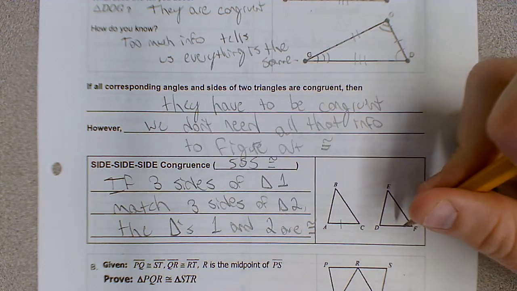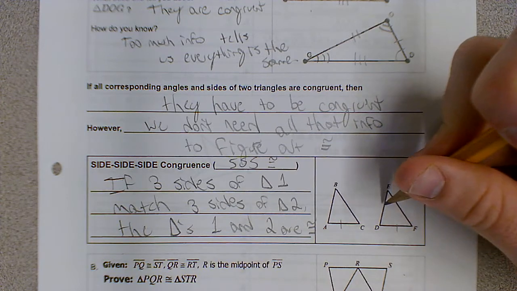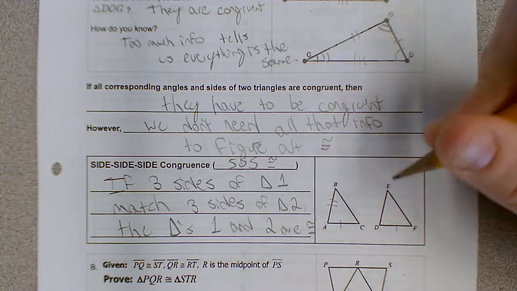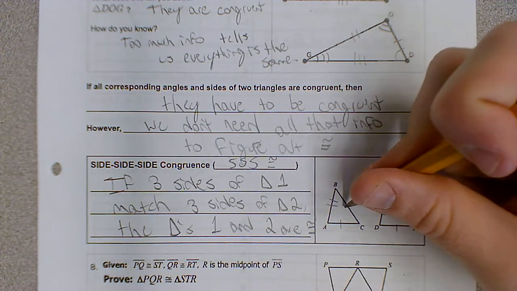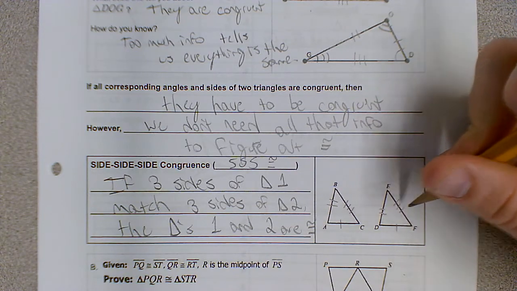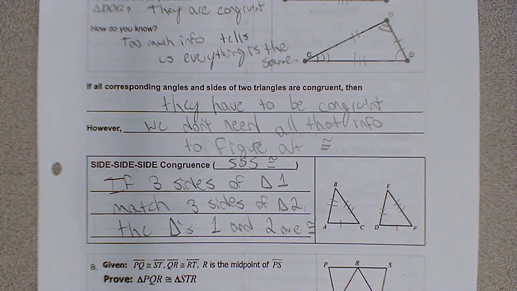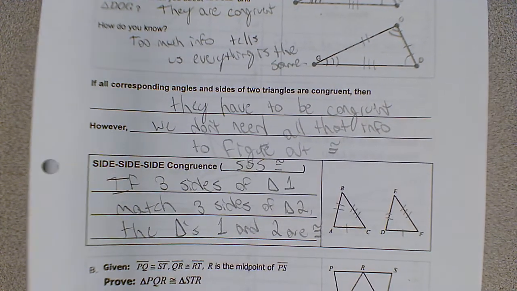If my sides AC and DF match, my sides AB and DE match, and my sides BC and EF match, all three sides match, then obviously they're congruent. There's no denying it.